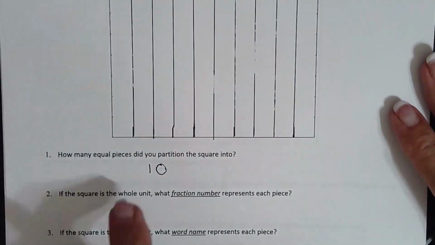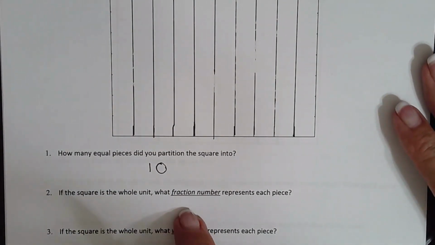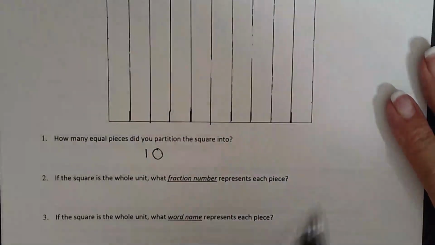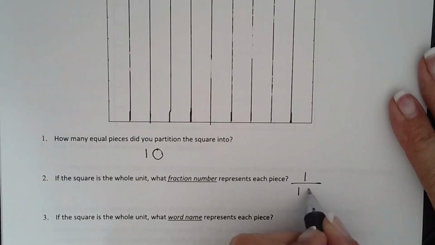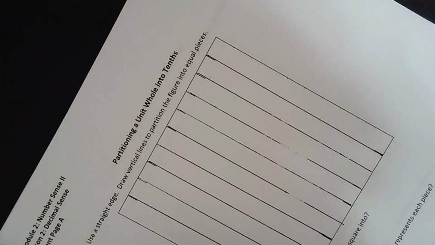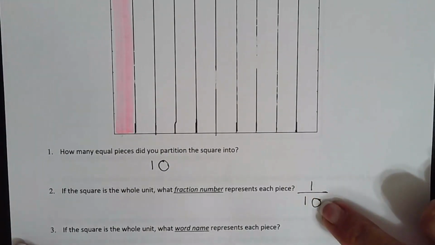If the square is a whole, what fraction represents each piece? So each of these is 1 out of 10. So we write that fraction as 1/10. If I were to color this in, let's say just one piece, then we would say one piece is colored in out of how many make a whole? 10.